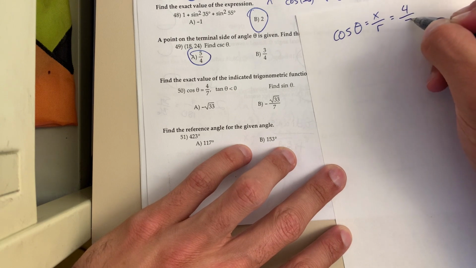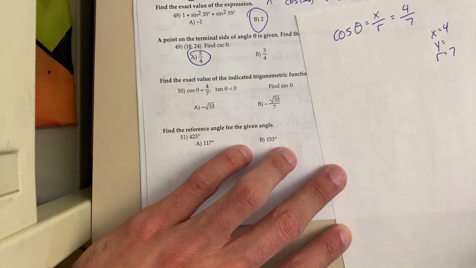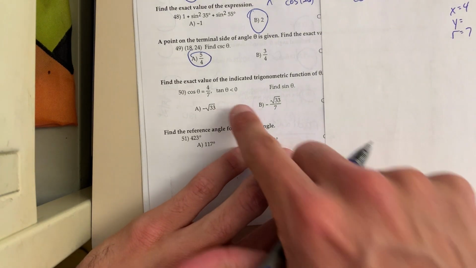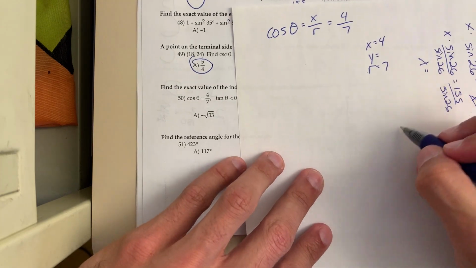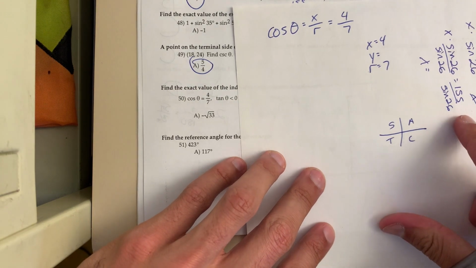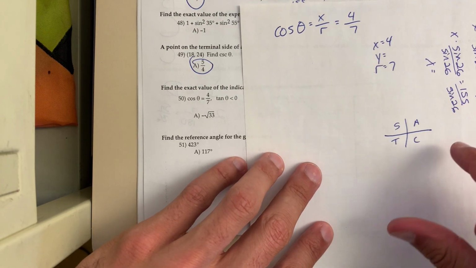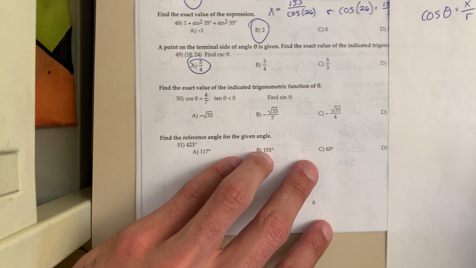So if I'm given 4/7, x is 4, the radius is 7, or my hypotenuse, I need to know my y value. And the fact that it's telling me tangent is less than 0, what that helps with is, again, my all students take calculus, my values where my trig functions are positive. So if tangent's less than 0 and cosine's positive, that can mean two things.